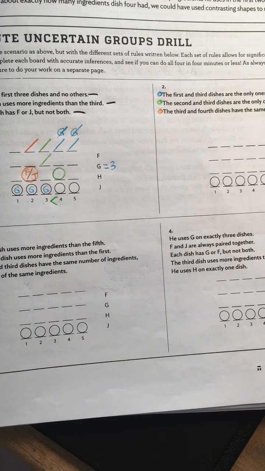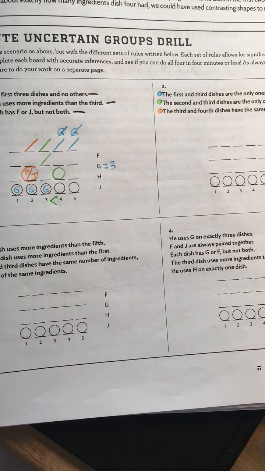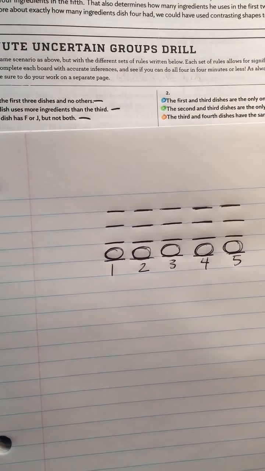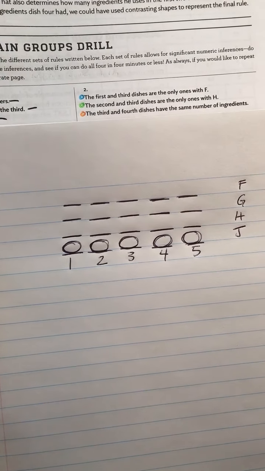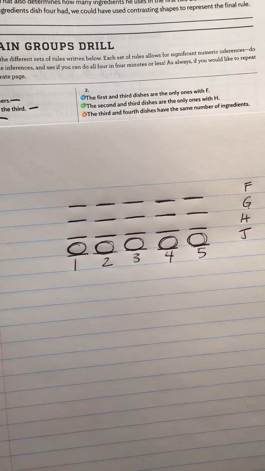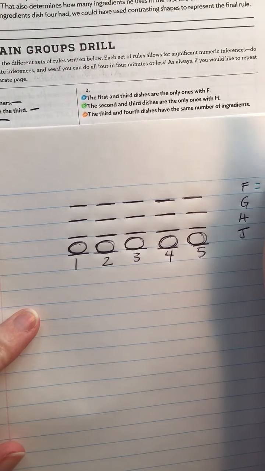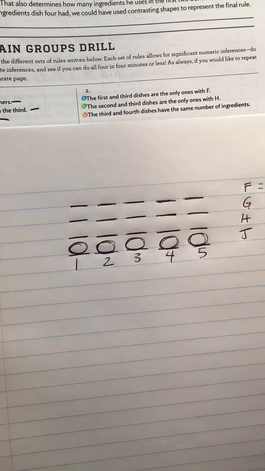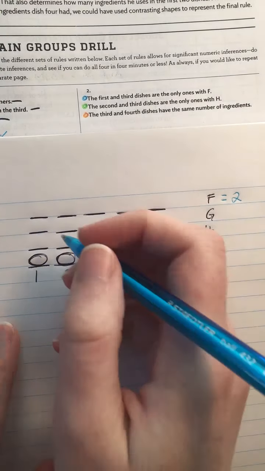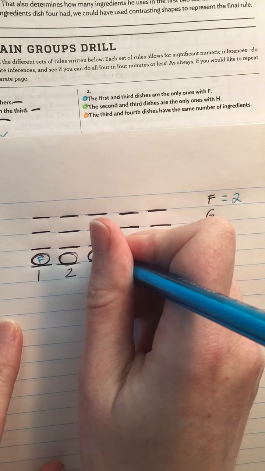I'm going to go over one of these uncertain groups drills, one of the examples here, number 2. Okay, so if you could have that open while I'm going through it, I'm going to just do it on a separate page here. Okay, so the first and third dishes are the only ones with F. So F is only going to be in 2 dishes, and it's going to be in the first one and the third one.